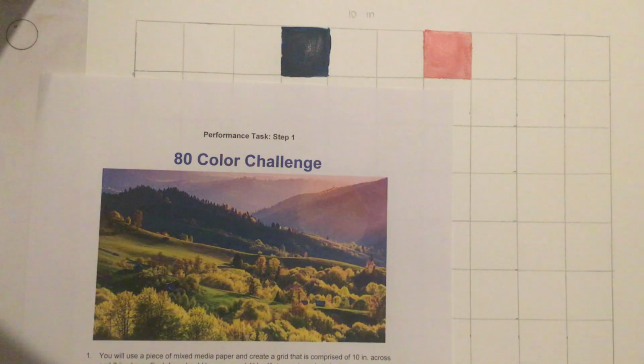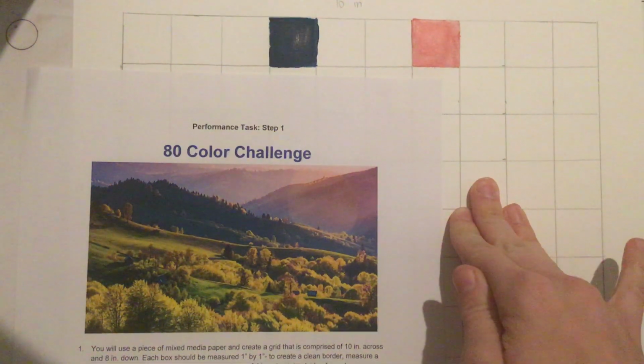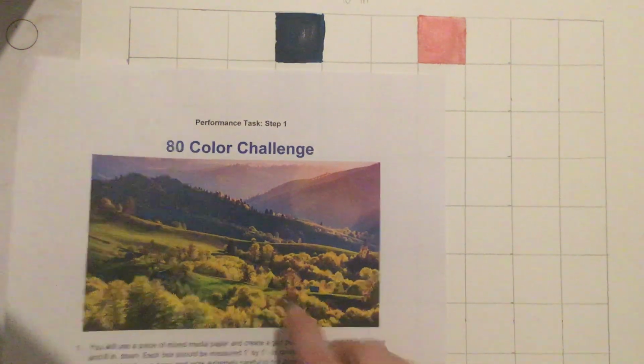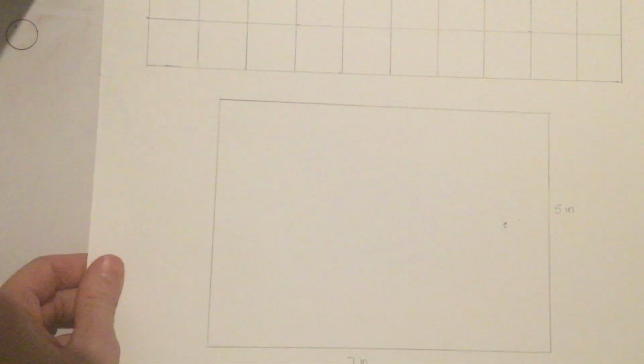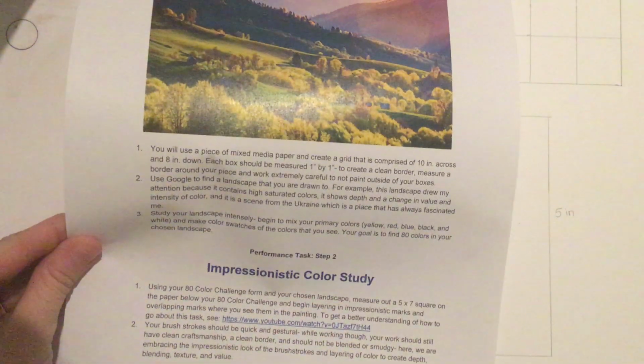I would like you to upload a picture of your landscape to this assignment so that when I go to look at your tables, once it's done, I can see what you used as a reference. And then one final thing, I'll move this up real quick. Your Excel opportunity is the Impressionistic Color Study.